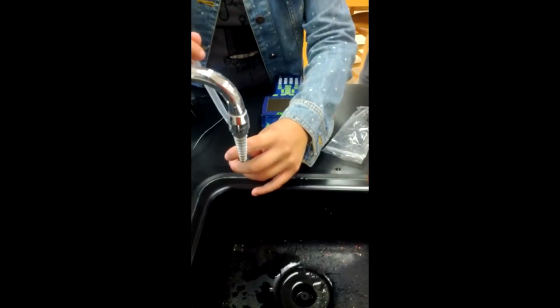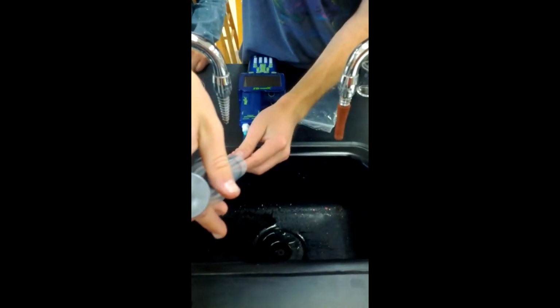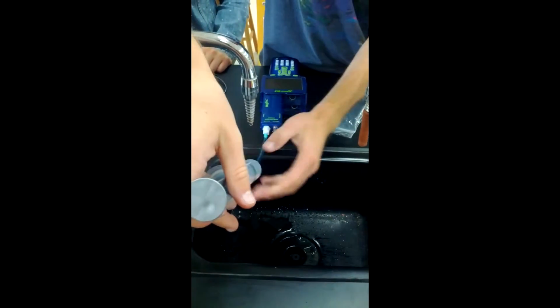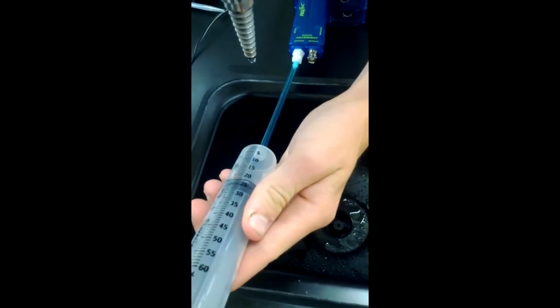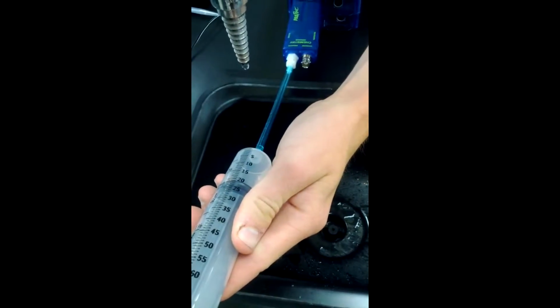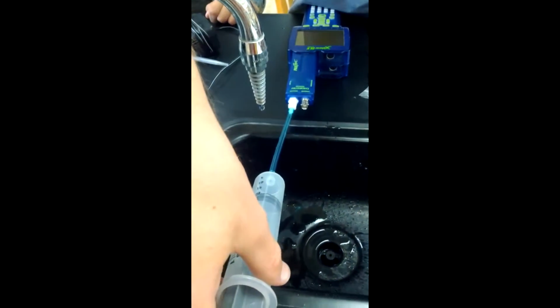And then we're going to connect the tubing onto the syringe. Okay, I got a drop right here. The syringe is right there. I'm going to put the end on the syringe. So we attach it like this, very easy. And then we're going to adjust it to 20, which is about right here.